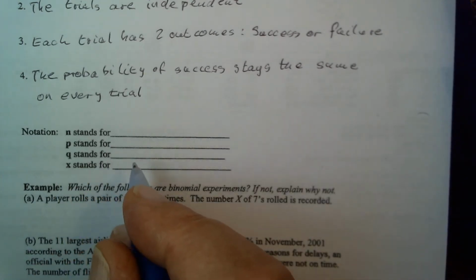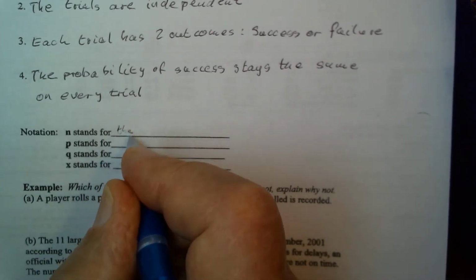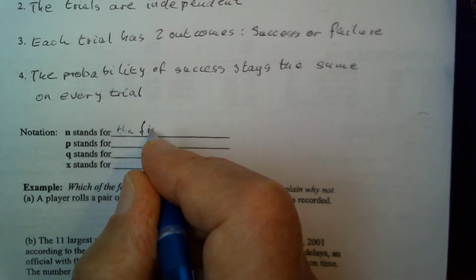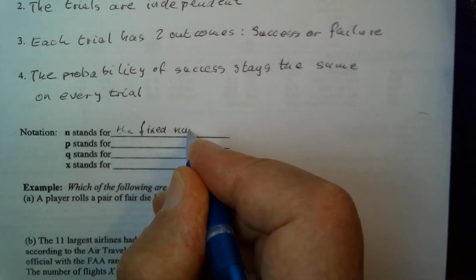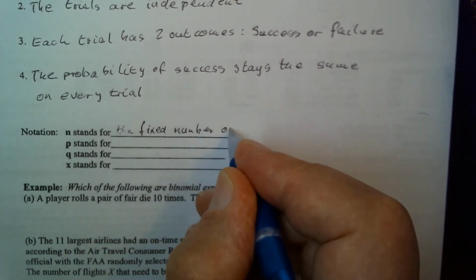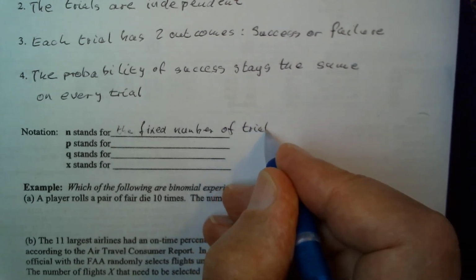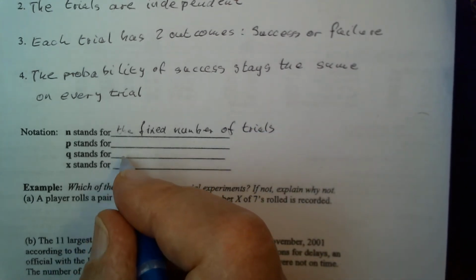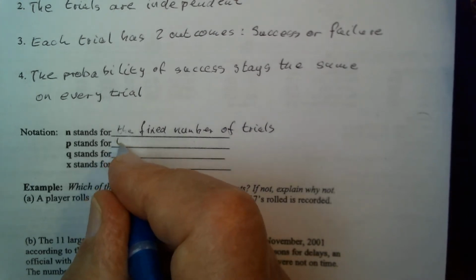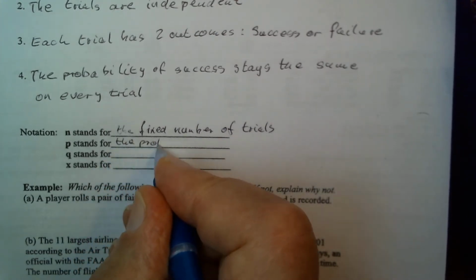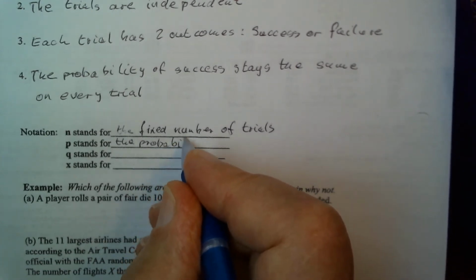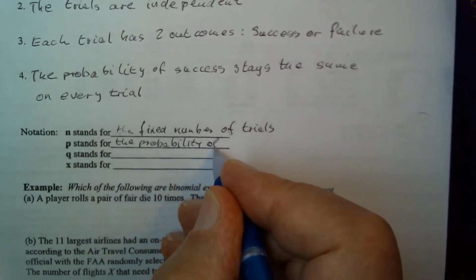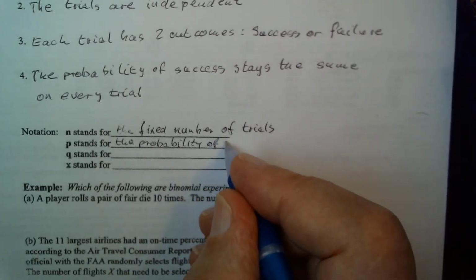Next, we discuss the notation that we are using for binomial probability distribution. So n stands for the fixed number of trials. P stands for the probability of success in one trial.